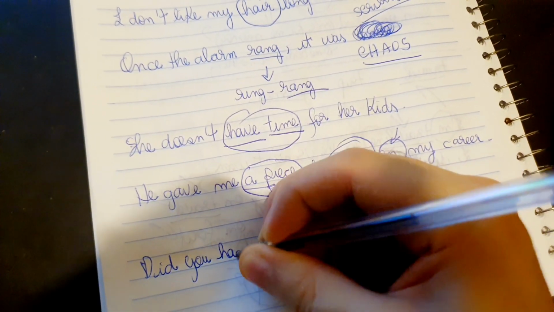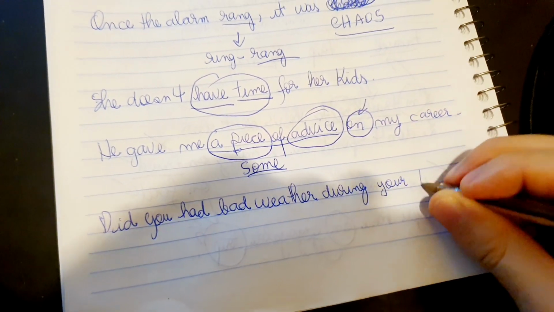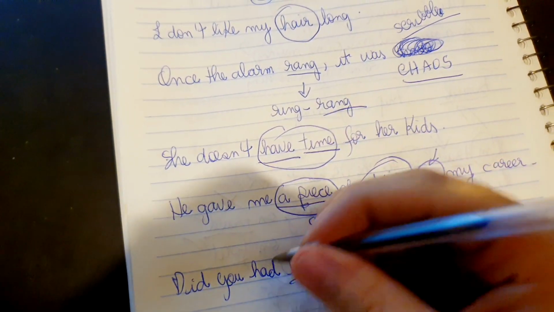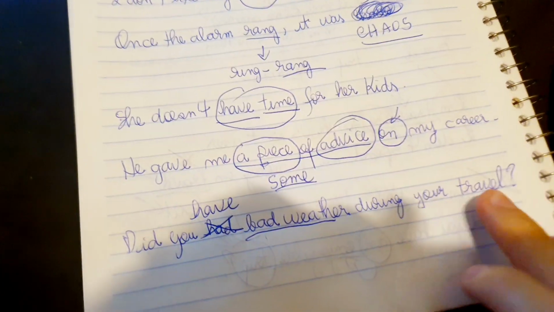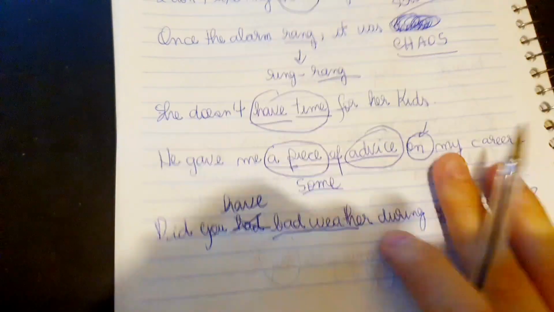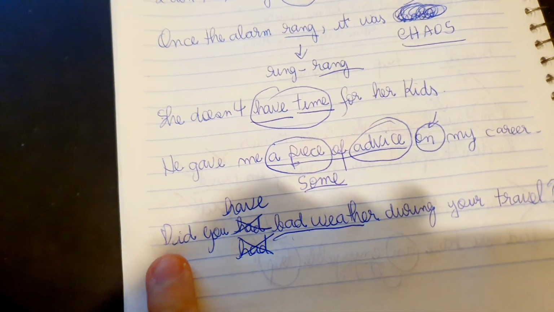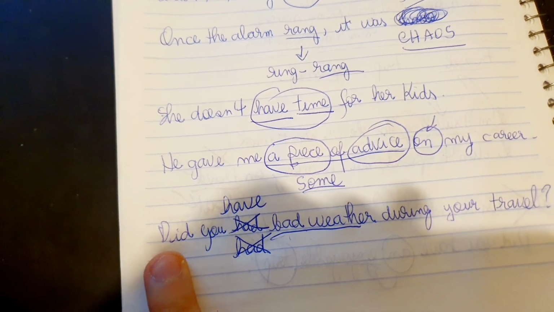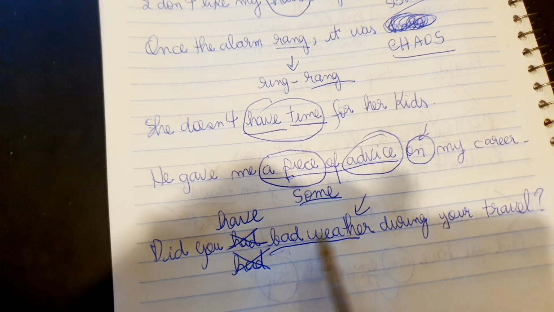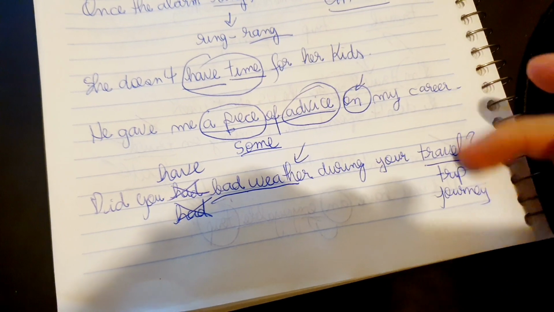Did you have bad weather during your trip? During your travel. I'm going to use two different expressions here. Did you have bad weather? Did you have bad weather during your trip? I guess I was thinking of the word bad and I wrote had, you know. Sometimes my mind is crazy. Did you have bad weather? You understand why you can't use had here. You have a question in the past and you use the auxiliary verb to make a question in the simple past or past simple. Bad weather. Weather here is uncountable. You don't say one bad weather, two bad weathers, no? During your travel, during your trip, during your journey, all three words are uncountable, okay?